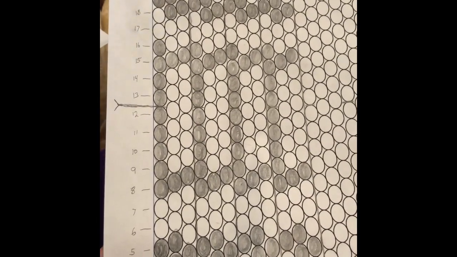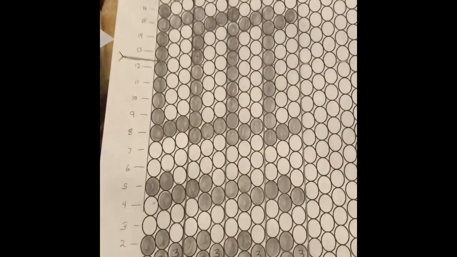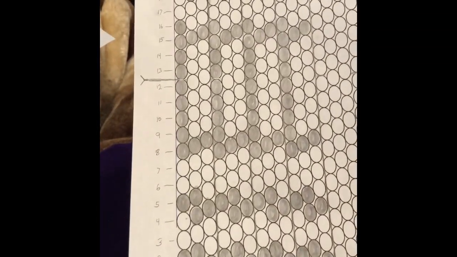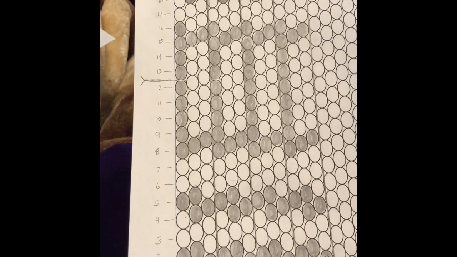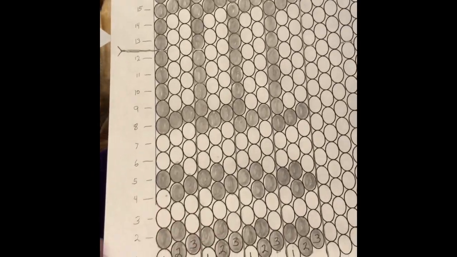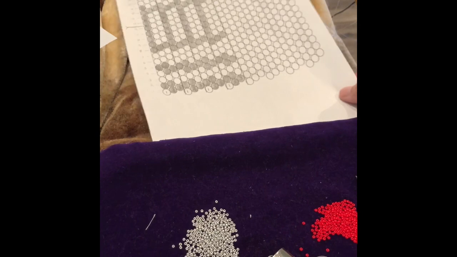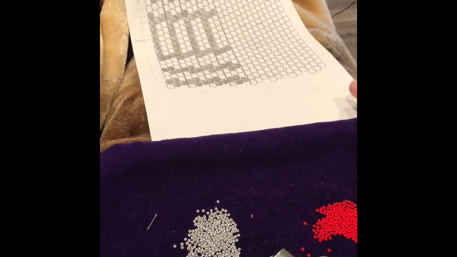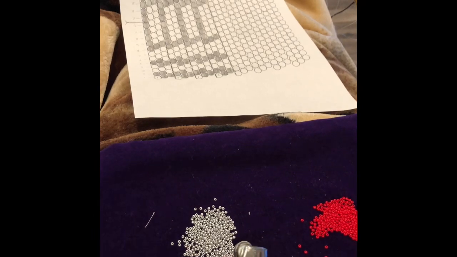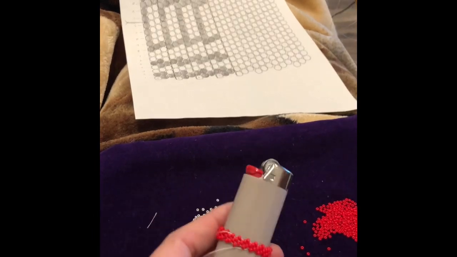So let's get started. I'm just going to place this to my side, and I'm going to keep looking at it periodically to make sure that I'm on track with the pattern. So there we go. Place it right there. And then pick up my stitch.